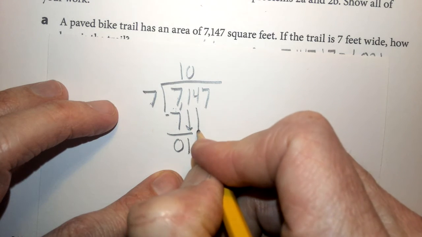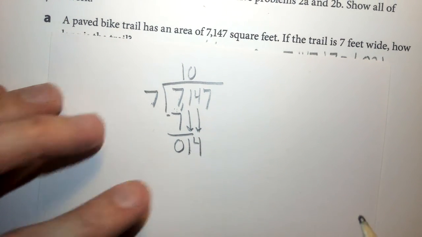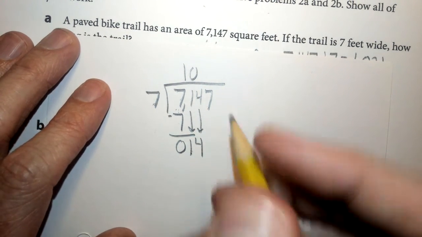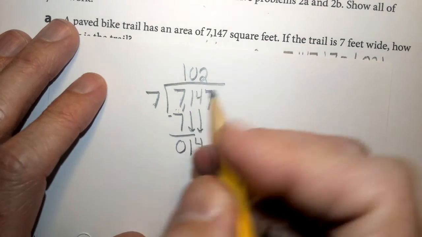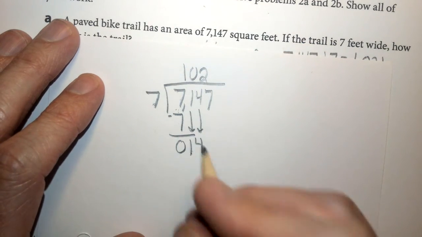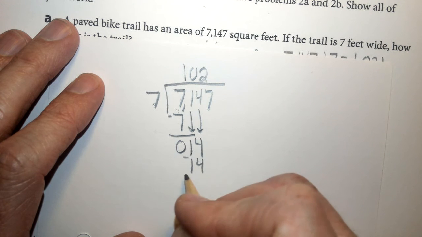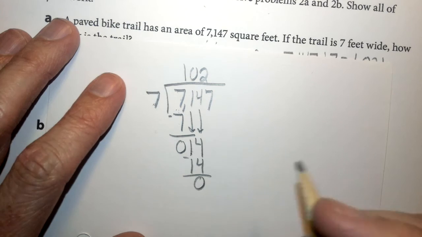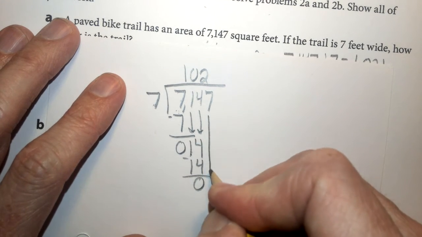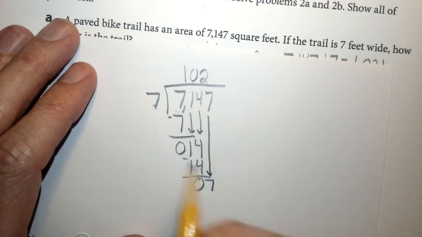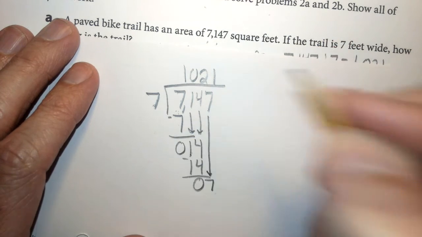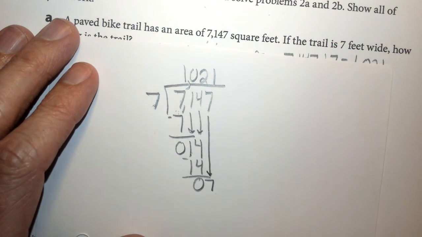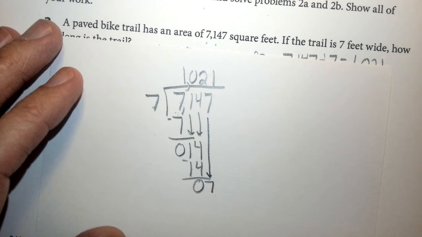I'm going to bring the 4 down now. 7 goes into 14 2 times. 7 times 2 is 14. 0 remaining. 14 minus 14 is 0. Then I'm going to bring the 7 down. 7 goes into 7 1 time. So the answer is 1,021.